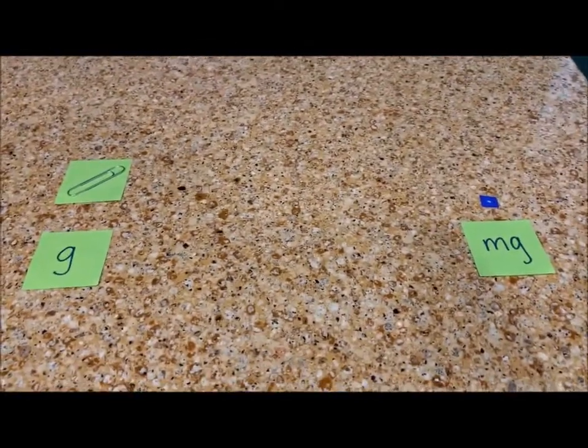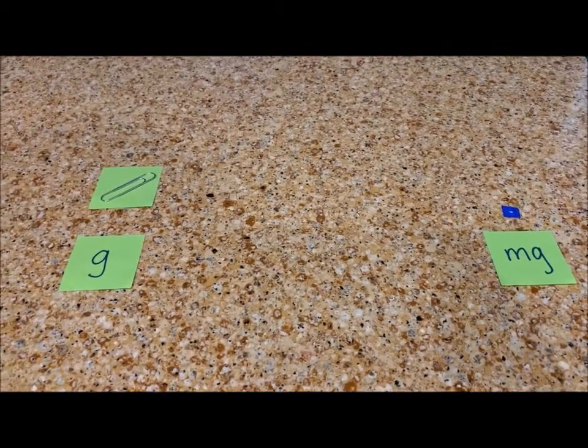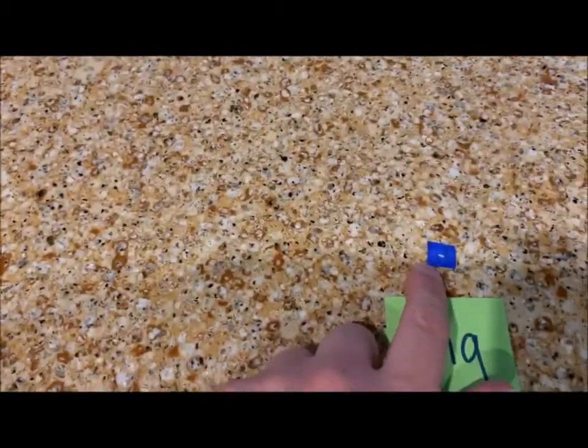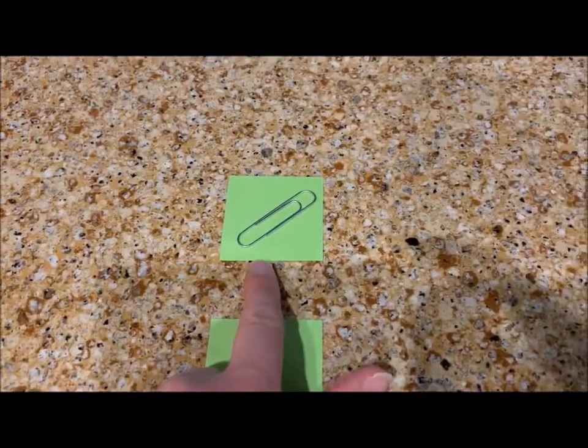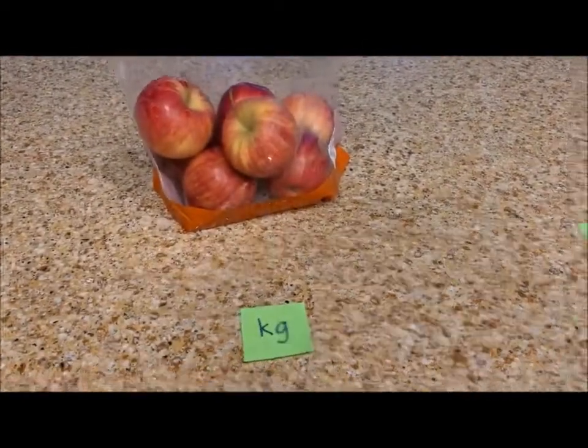Think about it. Well, if you were thinking, it was 1,000 last time, so maybe it's 1,000 again, you would be correct. There are exactly 1,000 milligrams in a gram. So there you have the metric system for mass. We have kilogram, gram, and milligram.